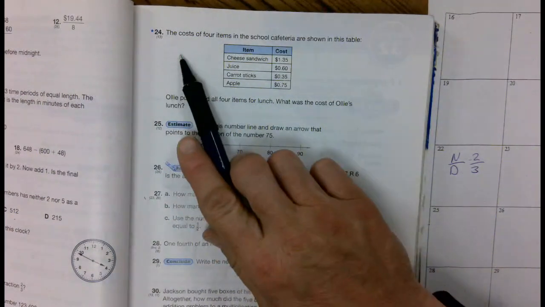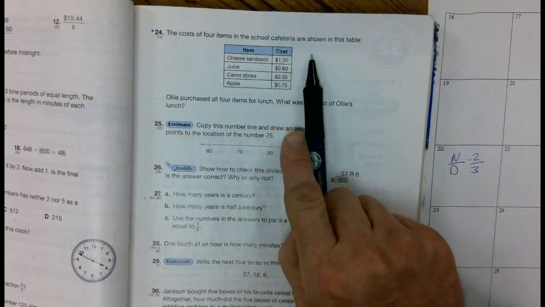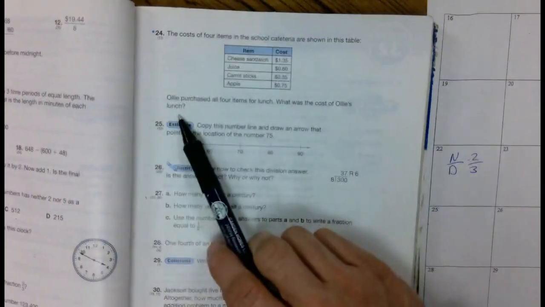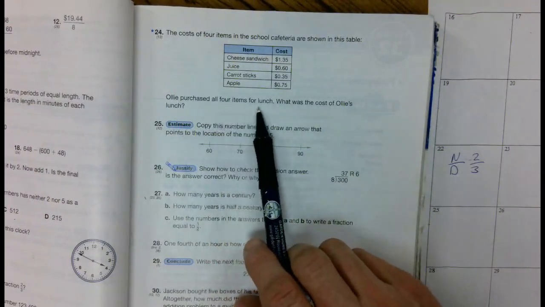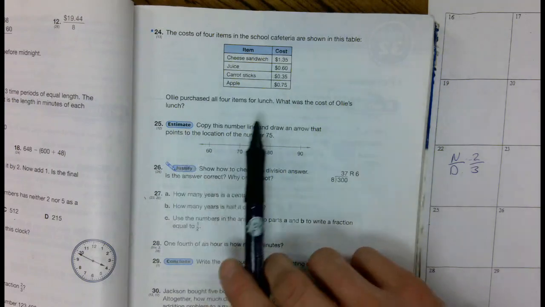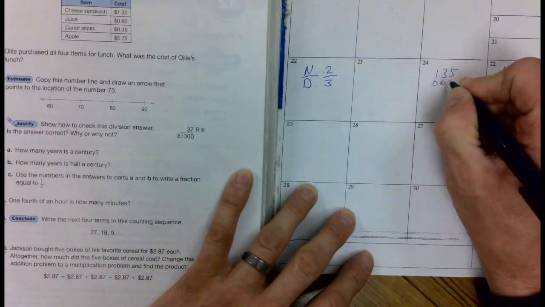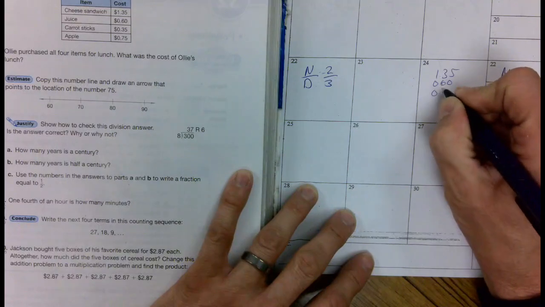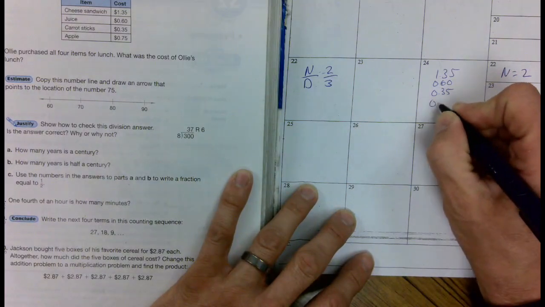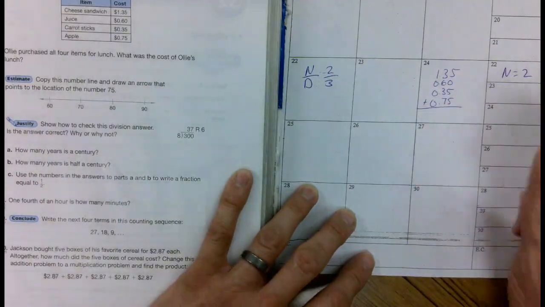Okay, it says the cost of the 4 items in the school cafeteria are shown on the table below. Ollie purchased all 4 items for lunch. He must have been hungry. What did it cost? So what you're going to do to set that problem up is add them. Remember, whenever we're working with decimals, we say to ourselves, line up the decimal points. Line up the decimal points. And it's just a big old addition problem.